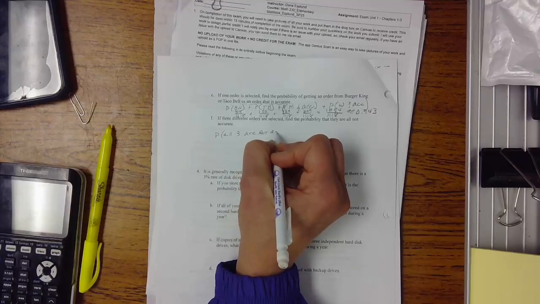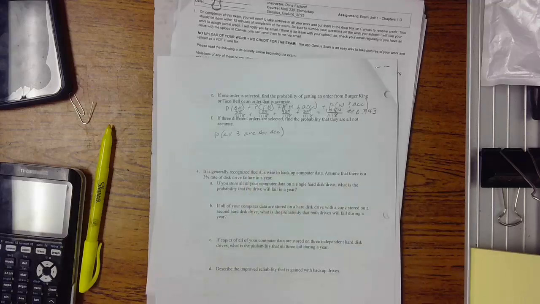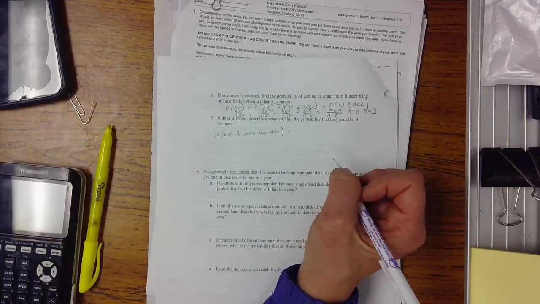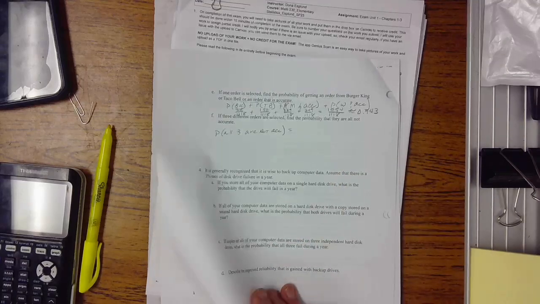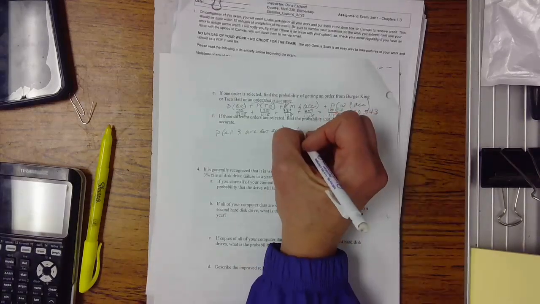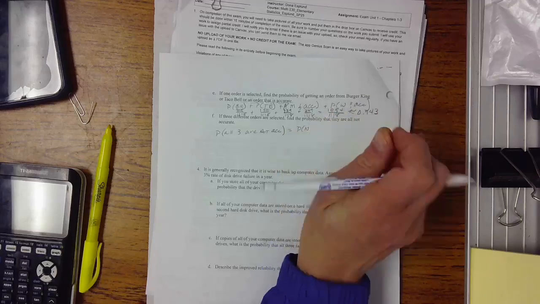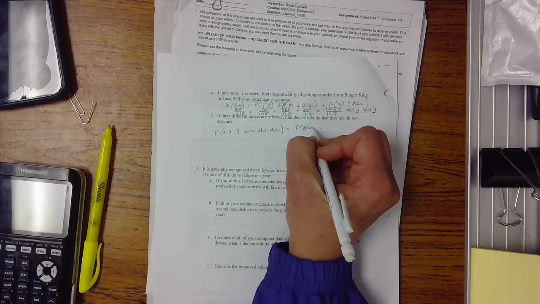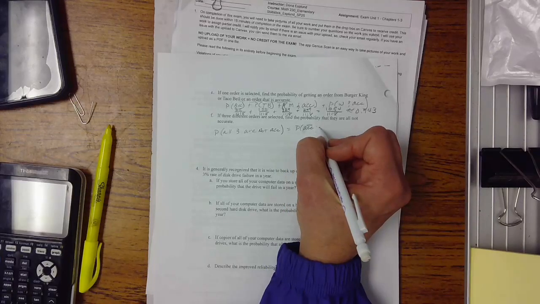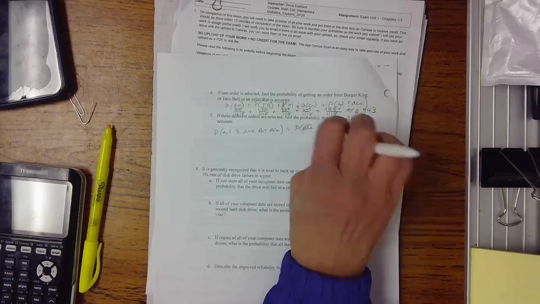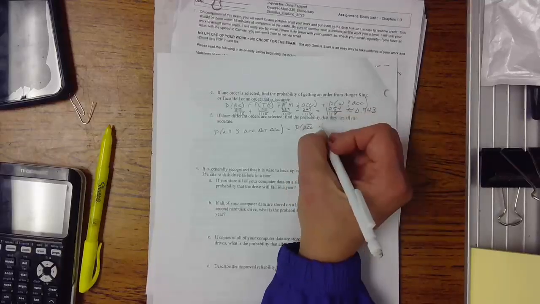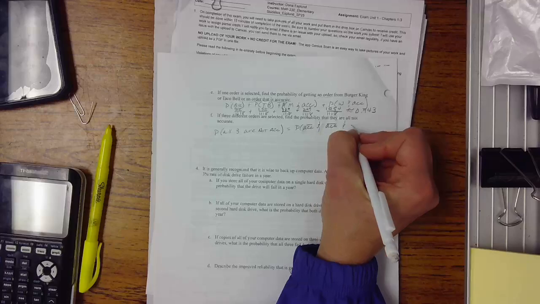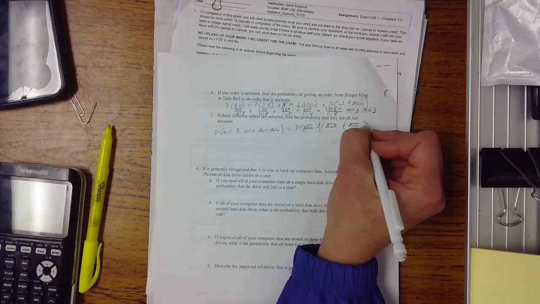So we're going to look at the probability of not accurate, and not accurate, and not accurate. The and is going to indicate we are going to multiply.